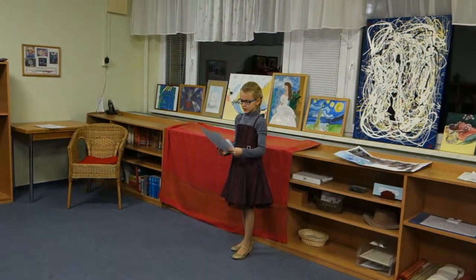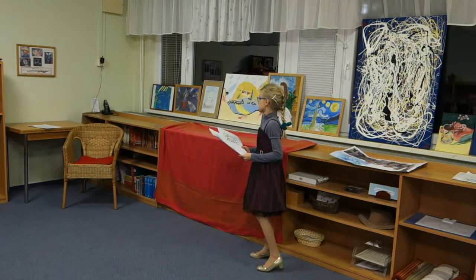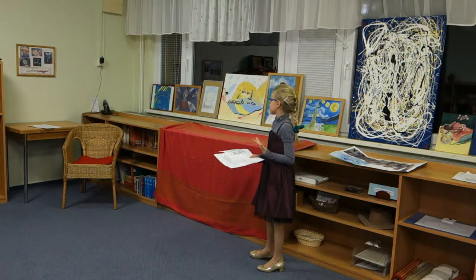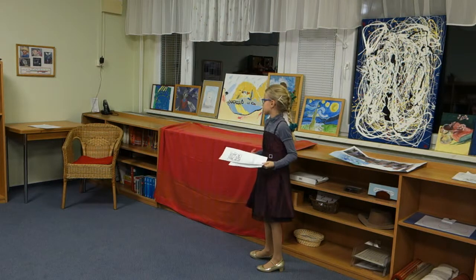So the first one to go is Luca. He's a fourth grader, and his painting is kind of like in dark colors, but then there's the yellow, so it looks, there are some differences.